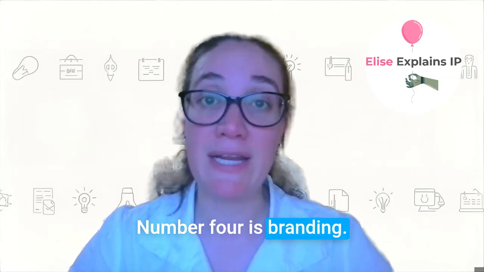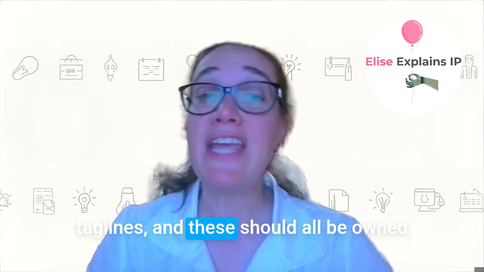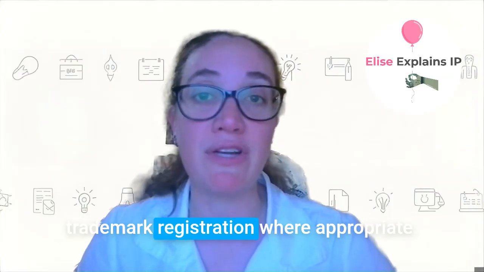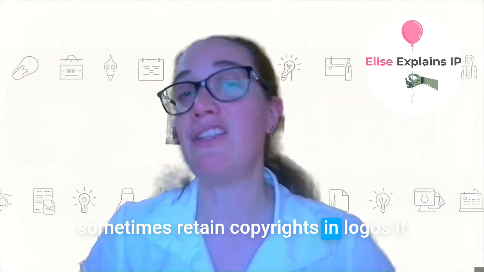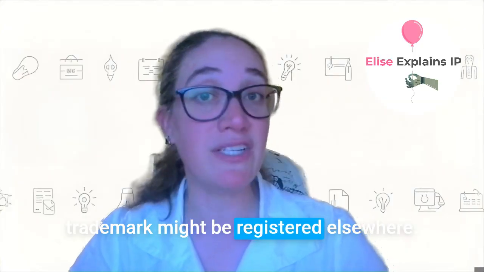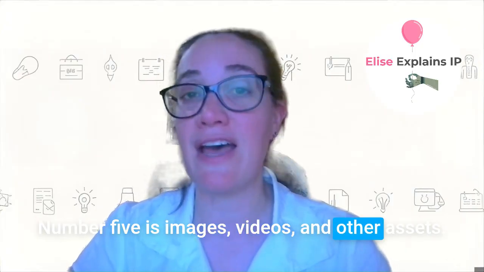Number 4 is branding. These are your business names, logos, taglines, and they should all be owned by your entity and protected via a trademark registration where appropriate. You need to watch out because designers sometimes retain copyrights in logos if not properly assigned, even though the trademark might be registered elsewhere.